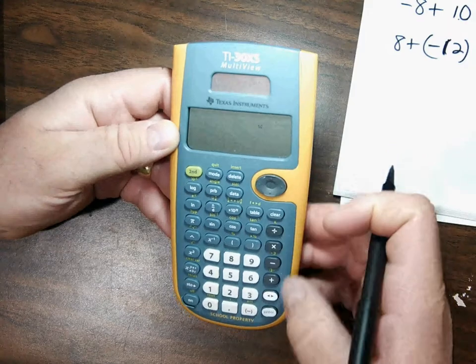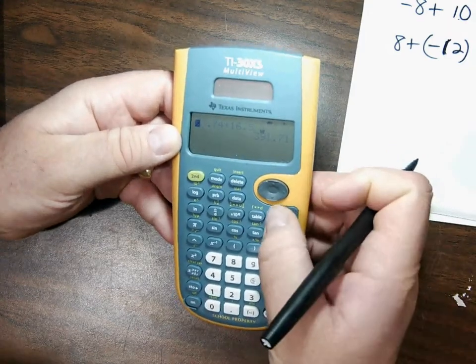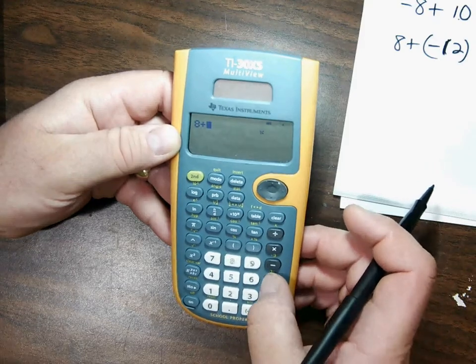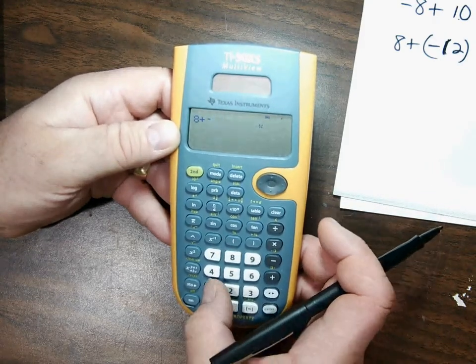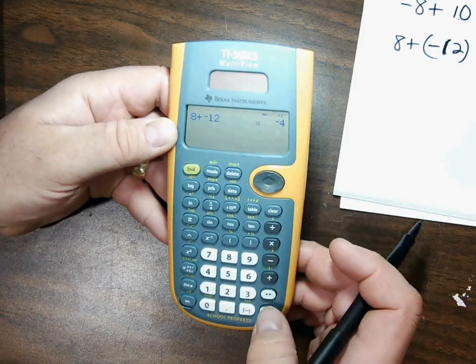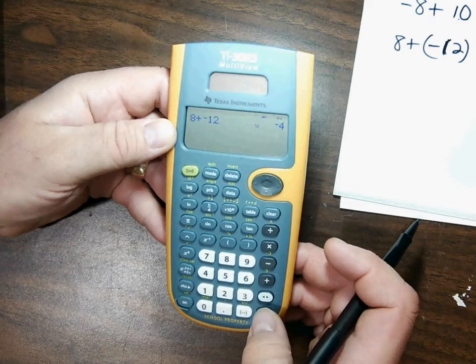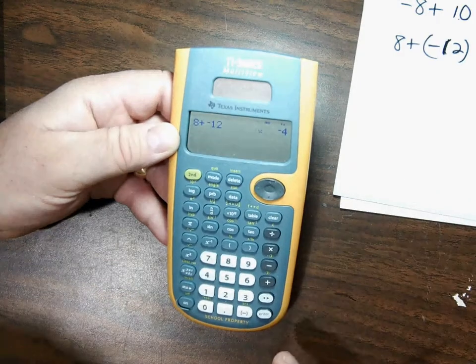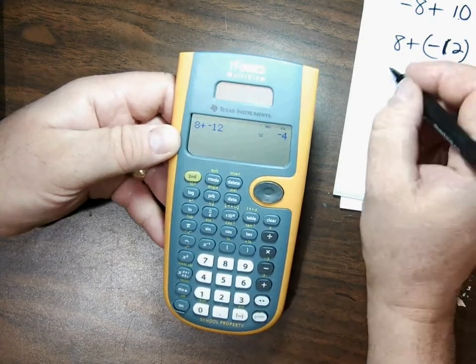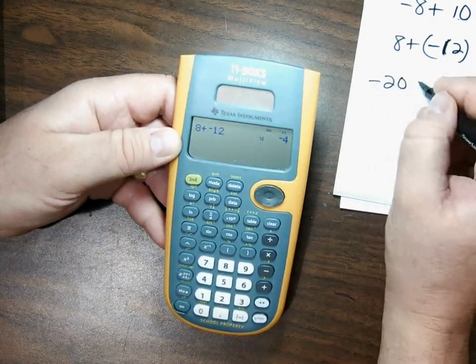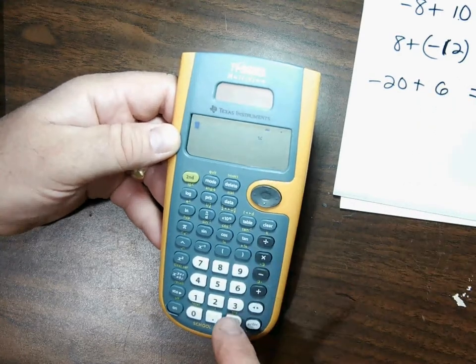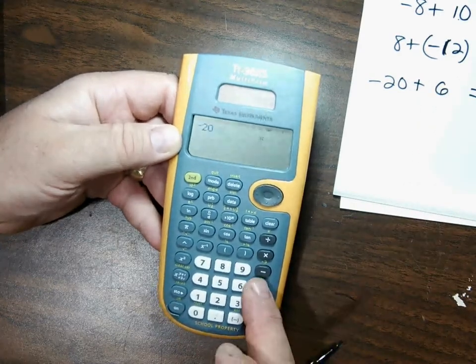Okay, so if we want to do a few of these, let's just do that last one. 8 plus negative 12. Enter, negative 4. Okay? What about negative 20 plus 6?